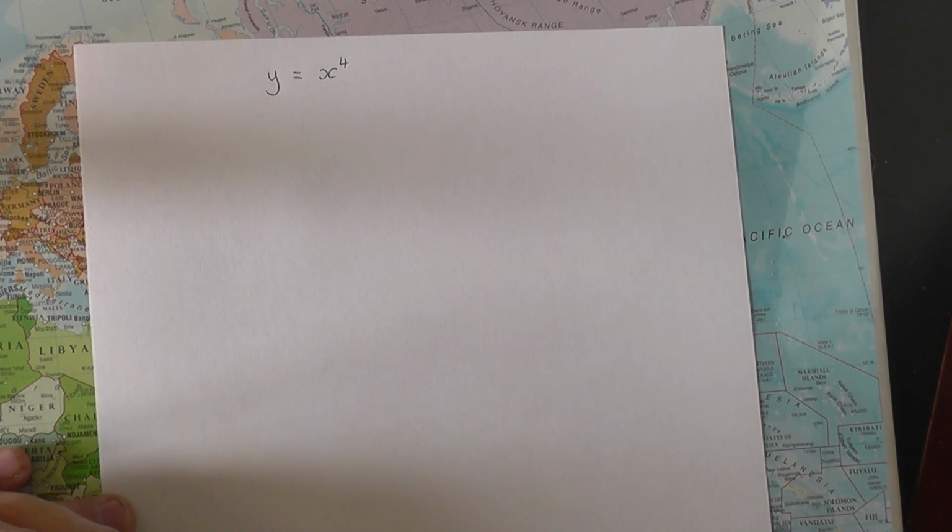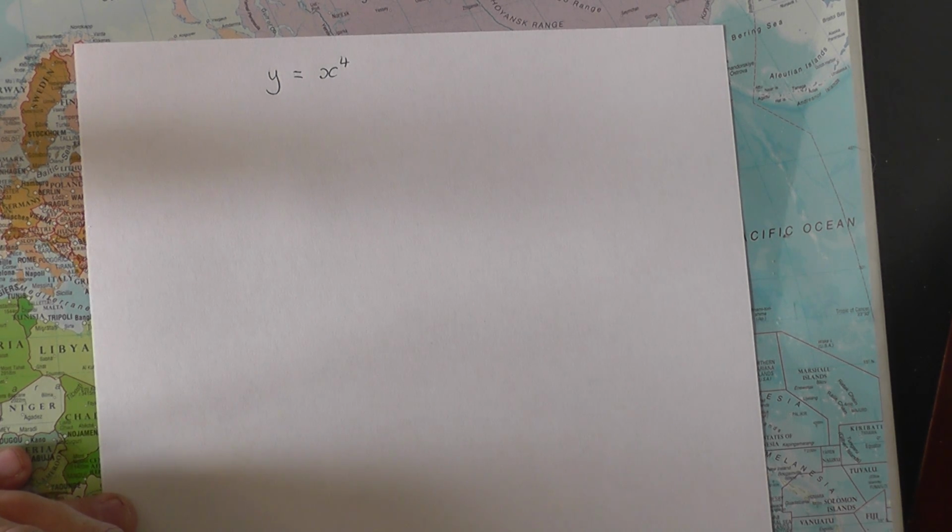And what we're going to do is work through the logic of working out where the stationary points are for this particular curve, and then we'll identify their nature in the usual way that we did in year 12. And you'll see that we hit upon a little snag.